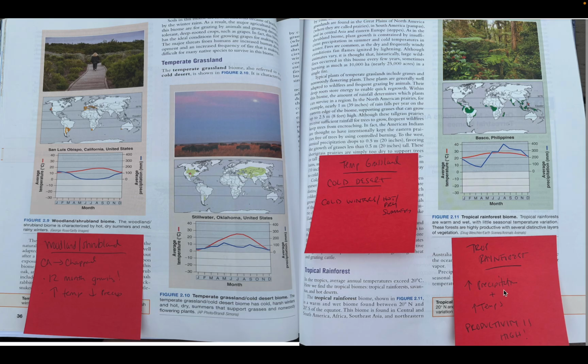And then we move to tropical rainforests. All of these tropical rainforests, if you look at their distribution, are going to be really close to the equator. So think high precipitation, high temperatures. We've got high productivity, which is why we have some of the most biodiverse places on planet Earth in these rainforests, which is amazing.